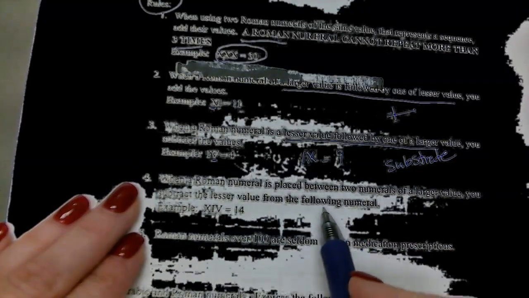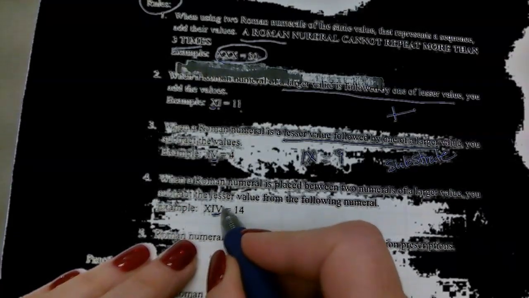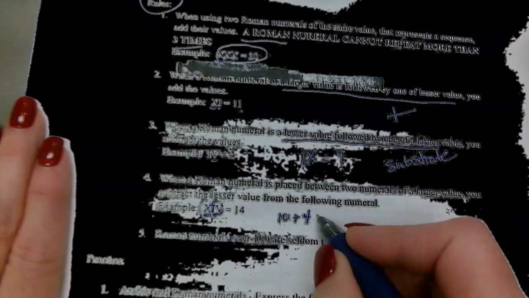And then finally, when a Roman numeral is placed between two numerals of a larger value, you subtract the lesser value from the following numeral. It can be a little bit confusing because here you're like, well, what does this represent? Well, you see this is the 4 and this is the 10. I always start like I'm reading a book, and X is 10. And then what do I have next? Well, I have an I and a V, so that means they go together because I is lesser than the V. So it's plus 4, which equals 14.